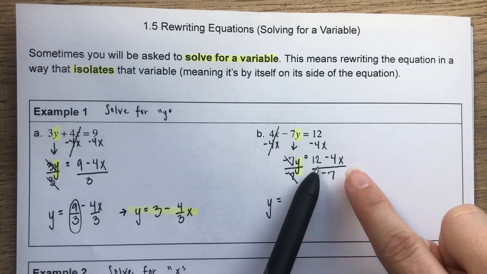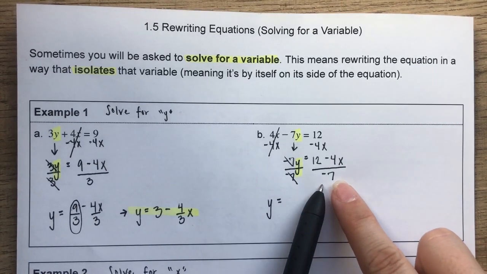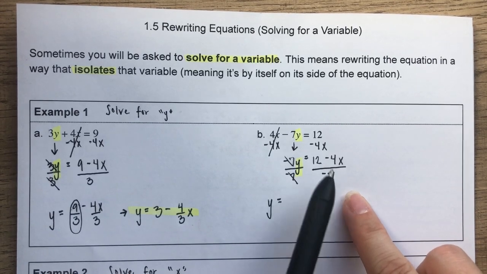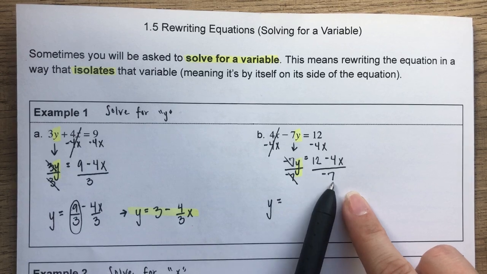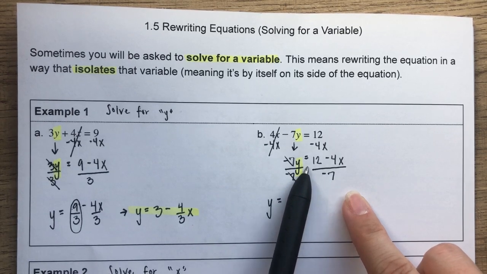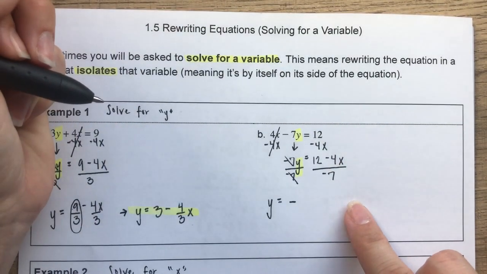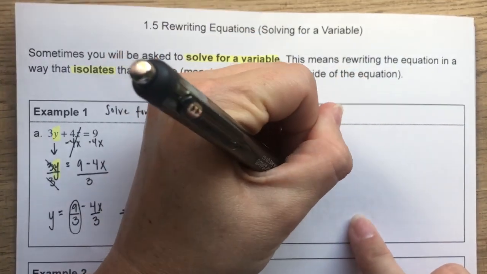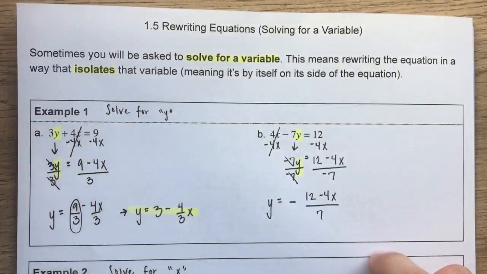It doesn't really make sense to separate this into 2 fractions like we did here, because nothing is going to be able to divide by 7. I can't divide 12 by 7 or 4 by 7. So I'm going to keep it as 1 fraction, but I'm going to move this negative sign to the front. So negative, and then 12 minus 4x over 7.